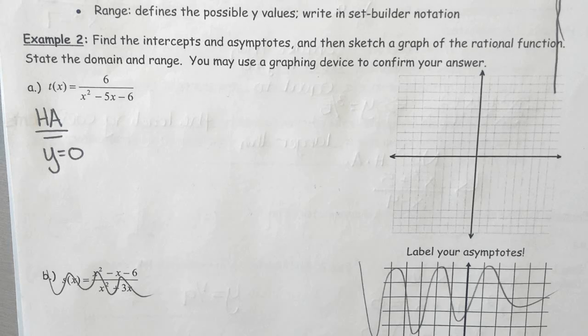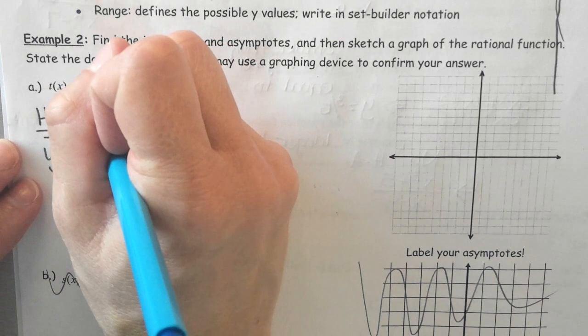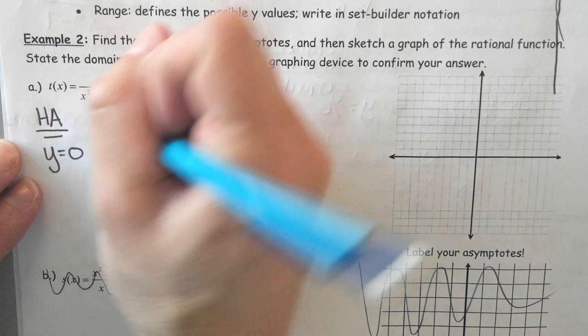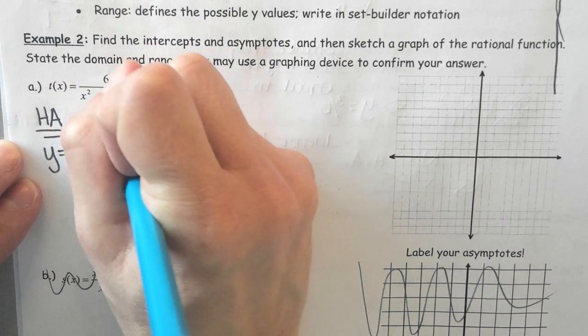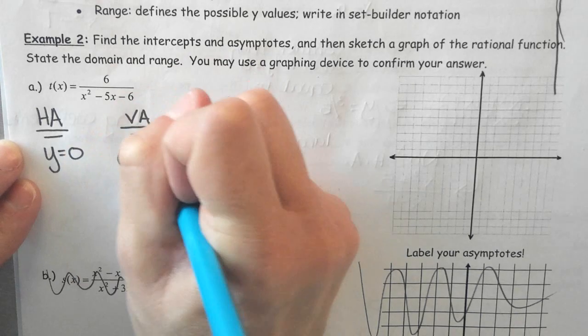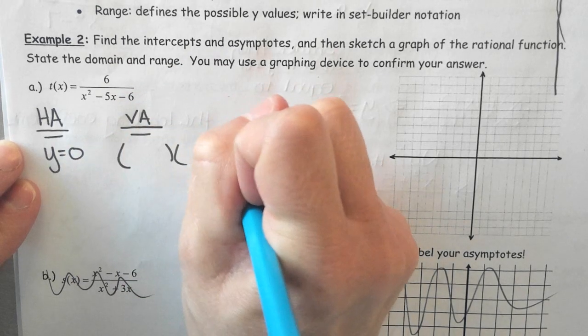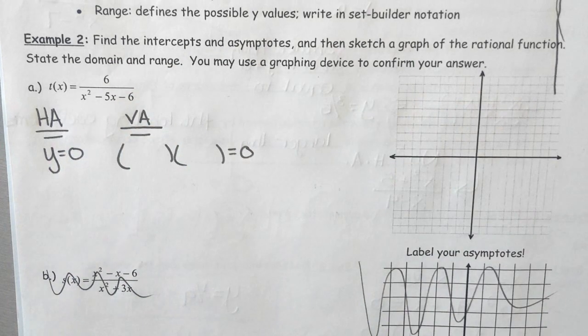So in some way, shape, or form, my graph's going to kind of hug y = 0. Again, it can still touch or cross it, but for the most part, we should see the graph heading toward it as opposed to crossing it. Alright, denominator. Let's think about where our vertical asymptotes live. Two sets of parentheses. We want to know when our denominator equals 0. So I'm going to draw all the asymptotes in before I do anything else.